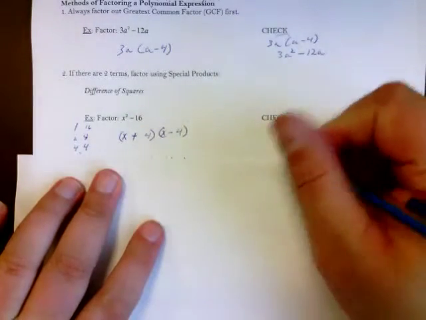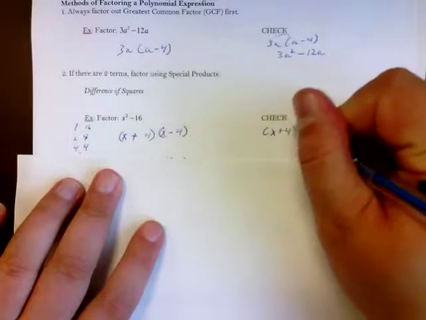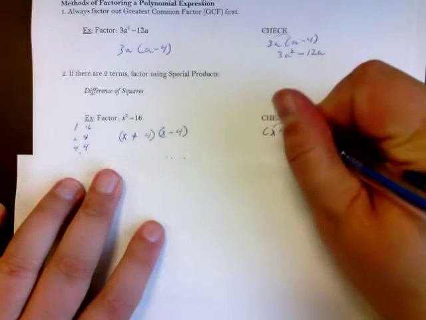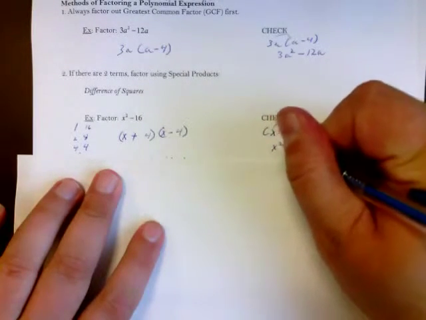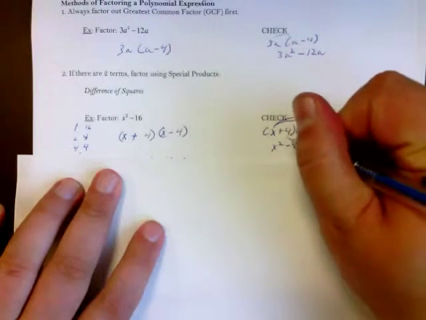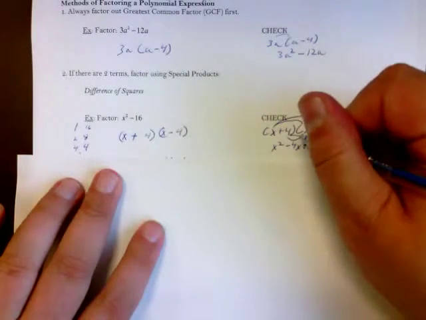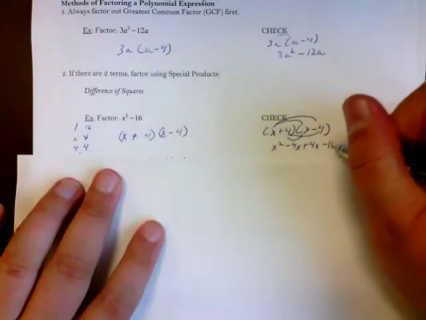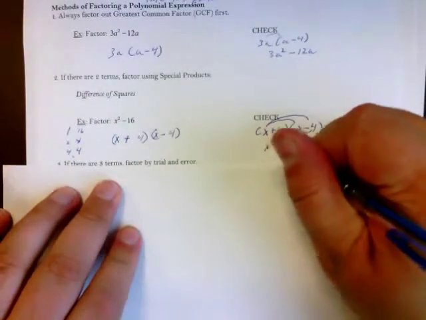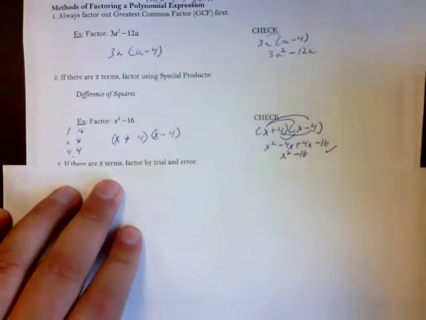If we walk through this with the check, we get x squared minus 4x plus 4x minus 16. Now I have to combine like terms, and we're left with x squared minus 16, so it checks out.